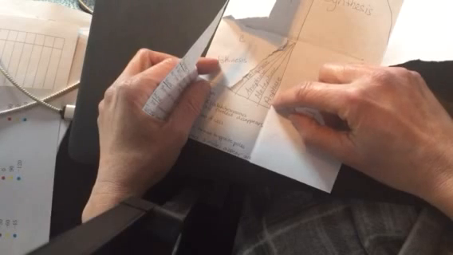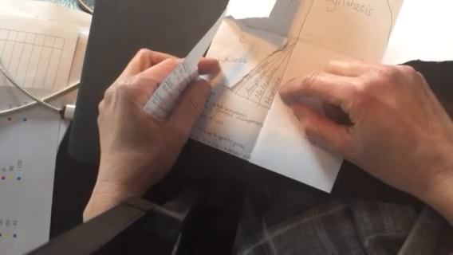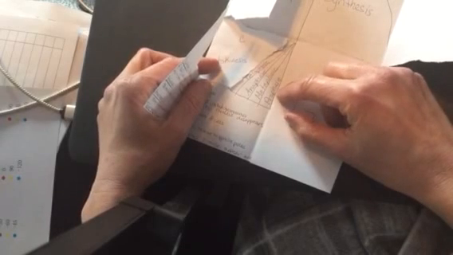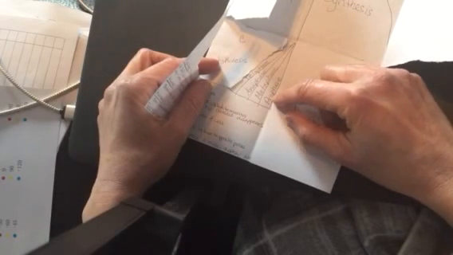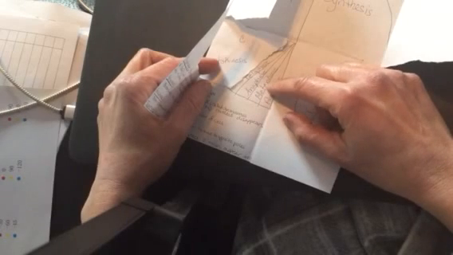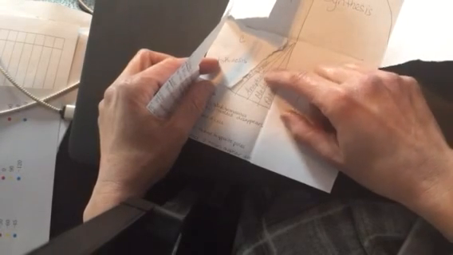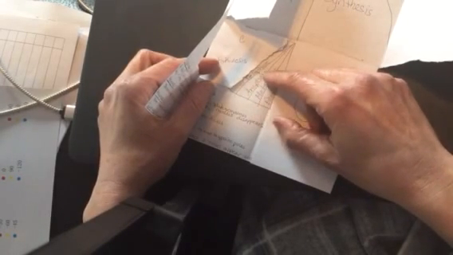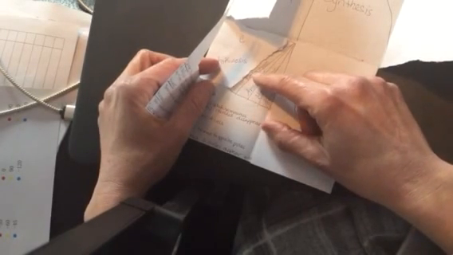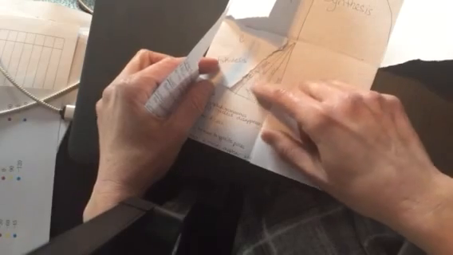They each end in the word phase, and they are prophase, P-R-O, phase, metaphase, M-E-T-A, metaphase, anaphase, as in A-N-A, phase, and telophase, which is T-E-L-O, phase. And so those are the 4 phases of mitosis.